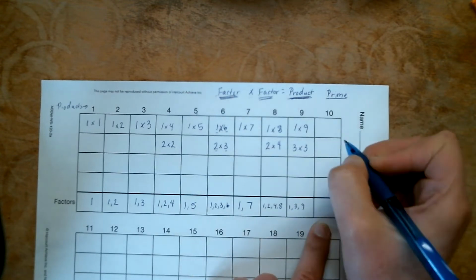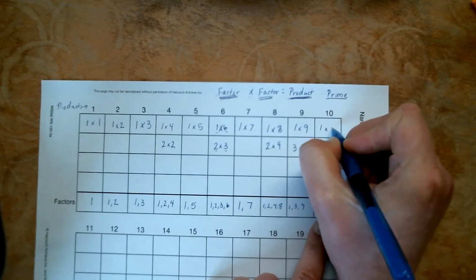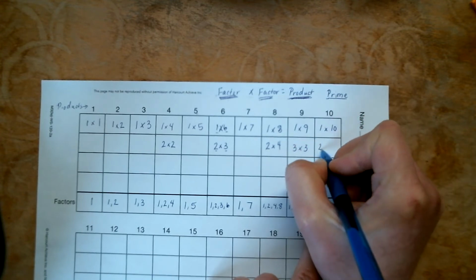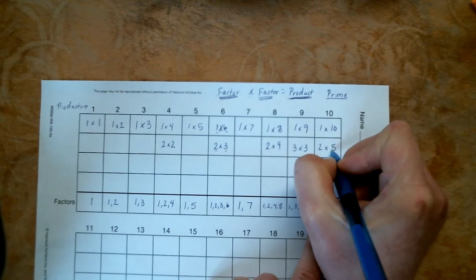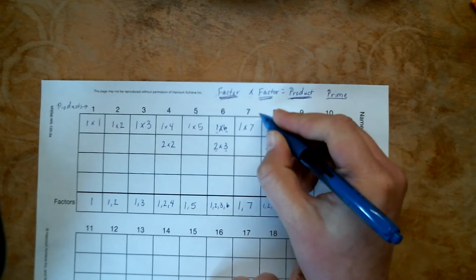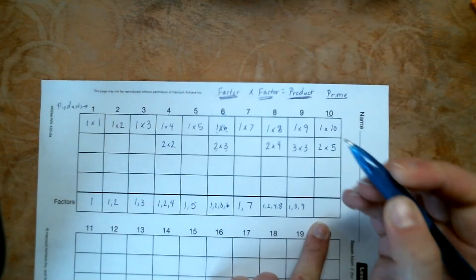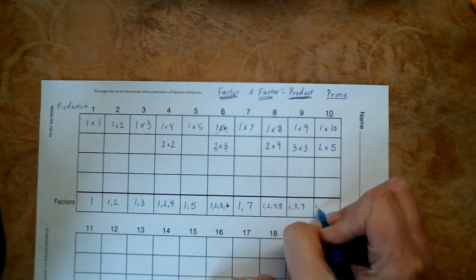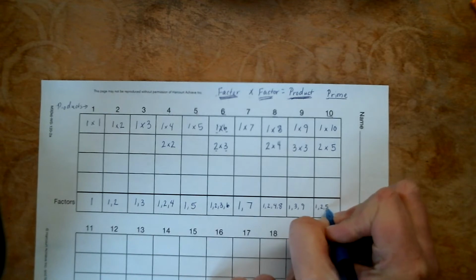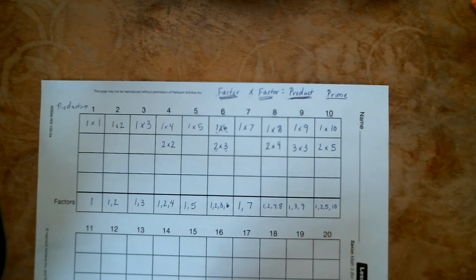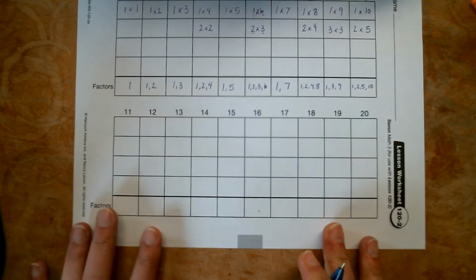Going to 10. 1 times 10, 2 times 5. All even numbers are going to have 2 times something because those are our doubles. 1, 2, 5, 10. Okay, let's go to the bottom row.